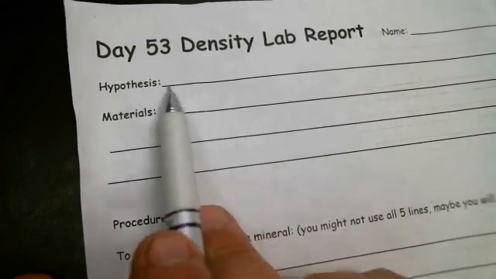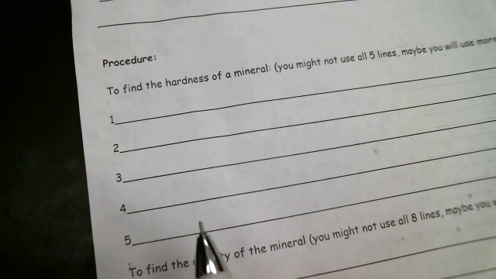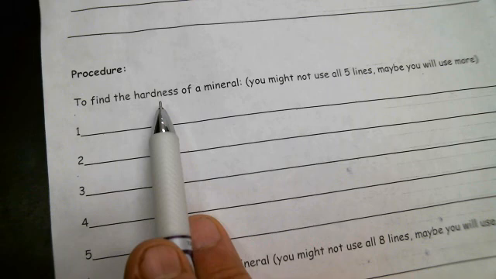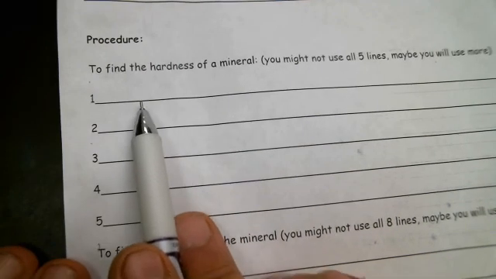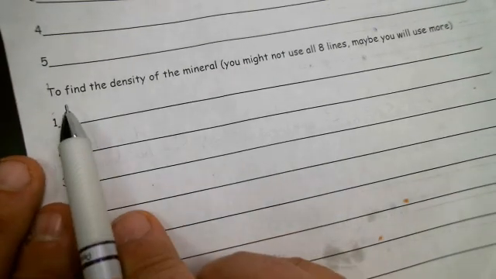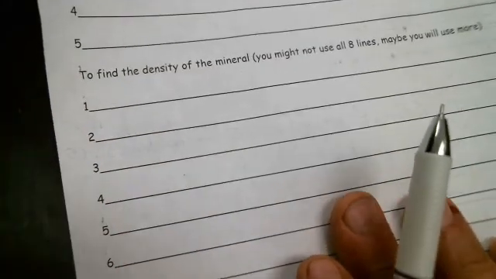Write down all the materials that we used. For the procedure, you look over the different things that we've done to find the hardness. You're going to be talking about the penny and your fingernail and the nail and the glass plate and such. Write down the steps that you did there. And then write down the steps to find the density right here. Now I've written down 8 steps. You might be able to write it down with fewer than 8. You do not need to have all of those lines filled out. Whatever you need, you use. You can condense it as much as you can.